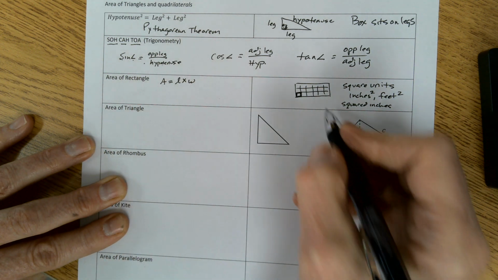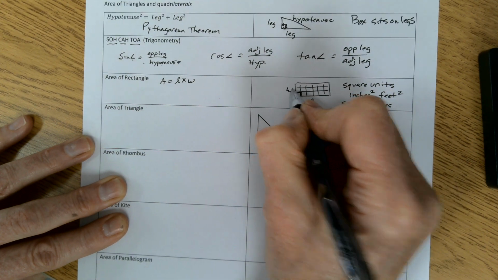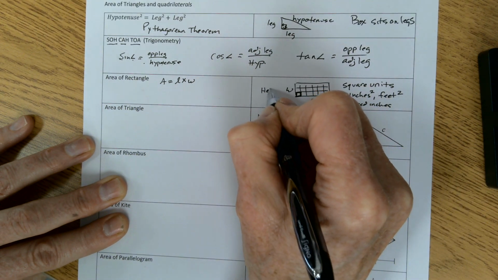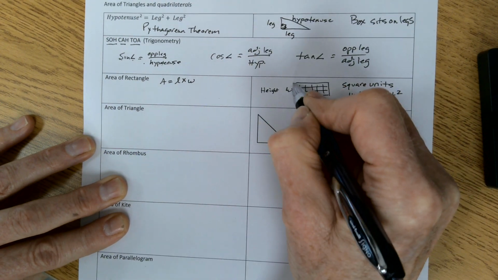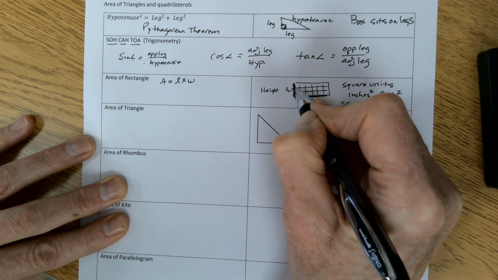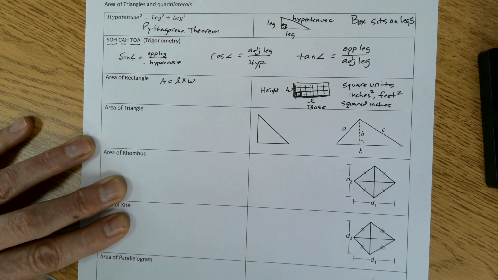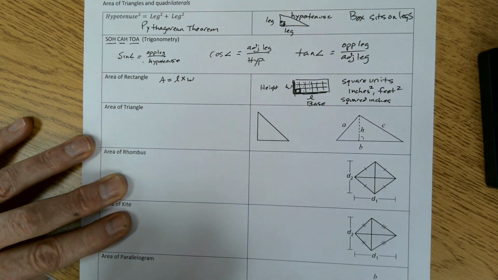You might see instead of length and width, they might call it base and height. Doesn't matter. You just multiply these two dimensions together, and that will tell you how many square units are within the shape. You do have to know that. That's an expectation. You should know it for life.